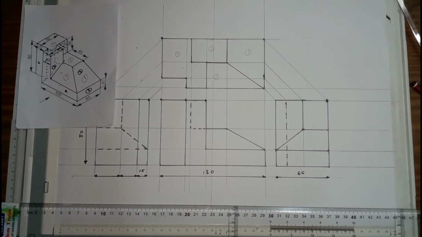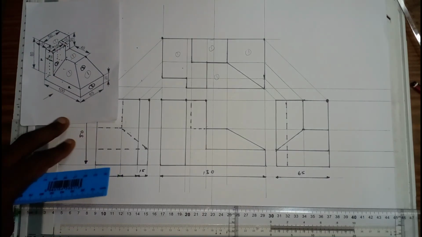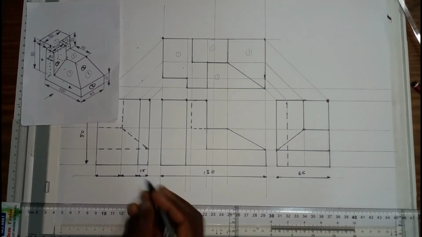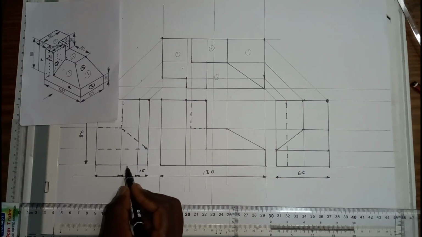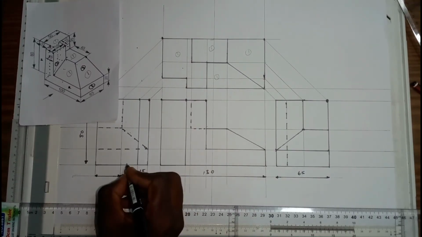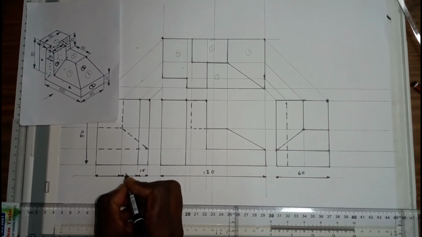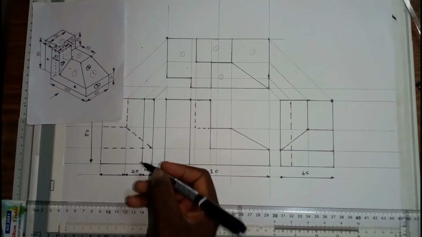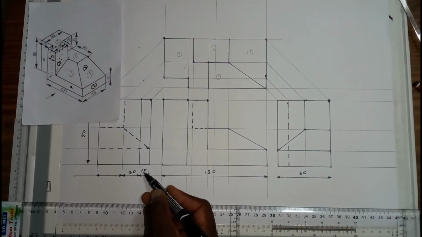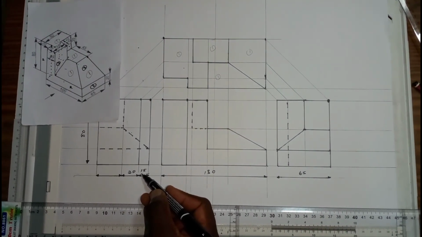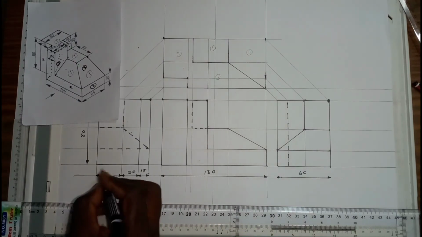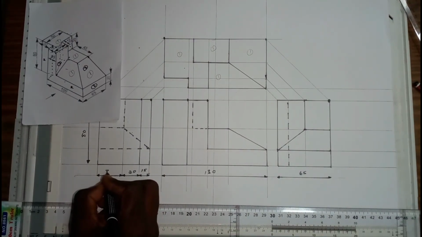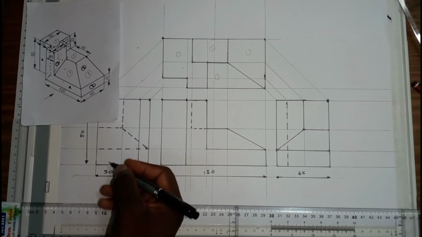So this is 65 and this is 20 here, and 20 plus 15, that is 35, and that's 65, and we have 30 here.